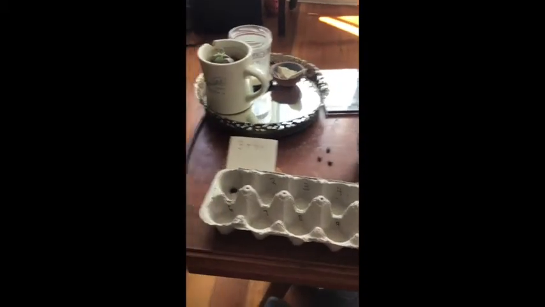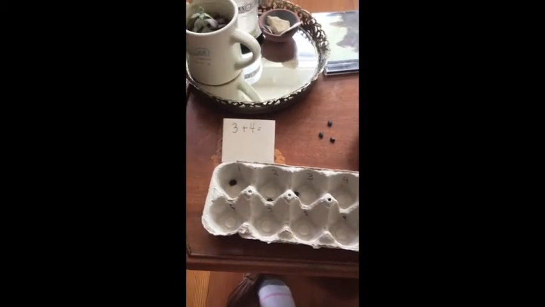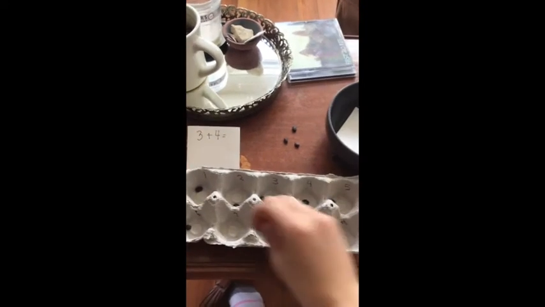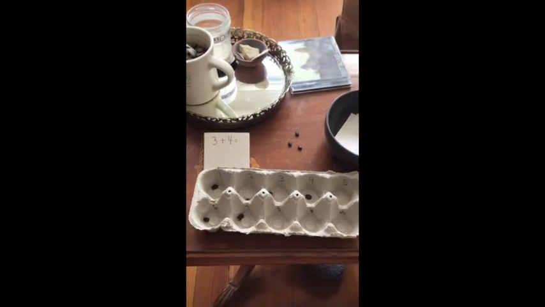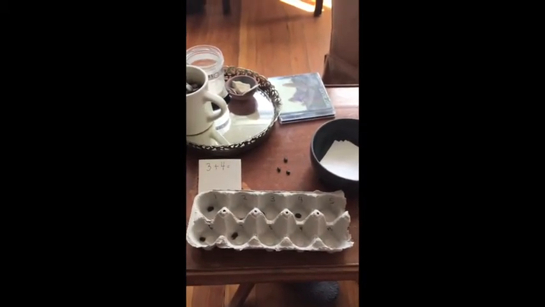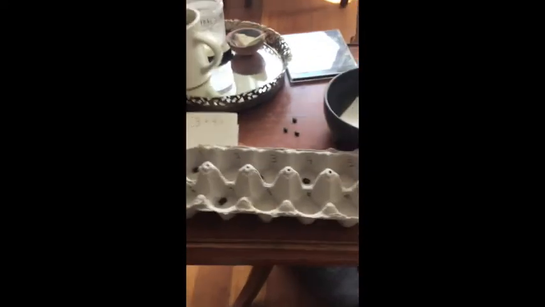Now I need to add my 4 beans. 1, 2, 3, 4. And I land on 7 because I know that 3 plus 4 equals 7. I have 7 beans all together.